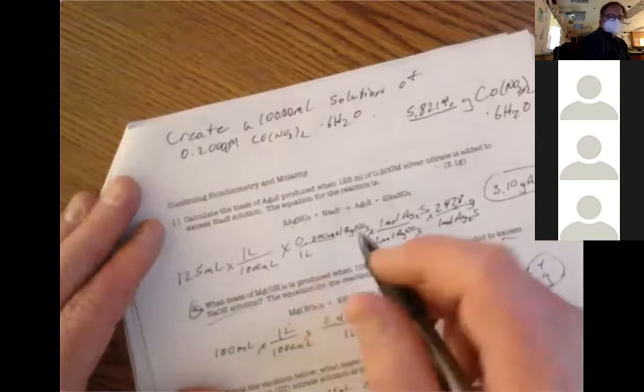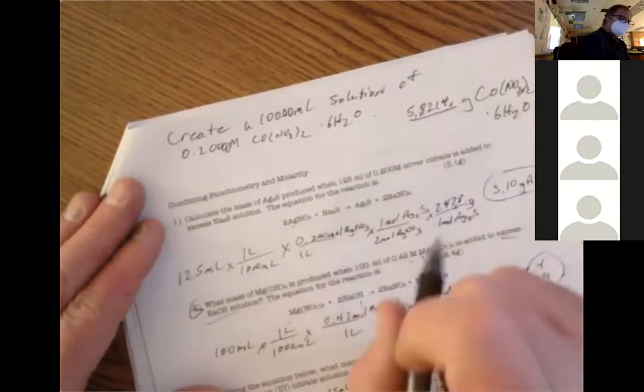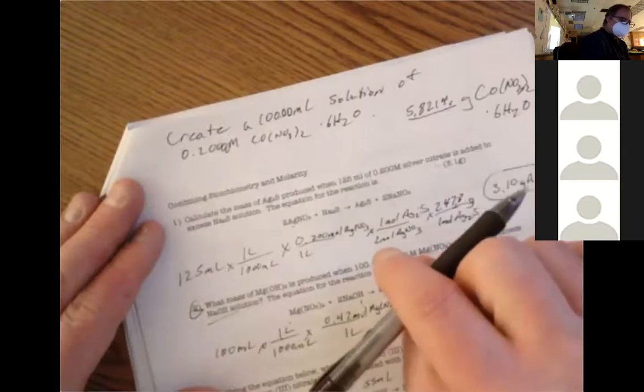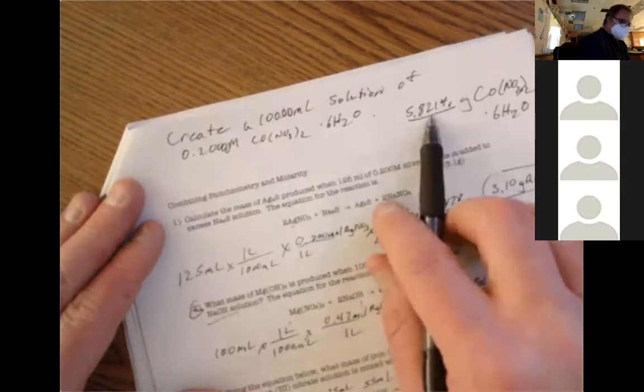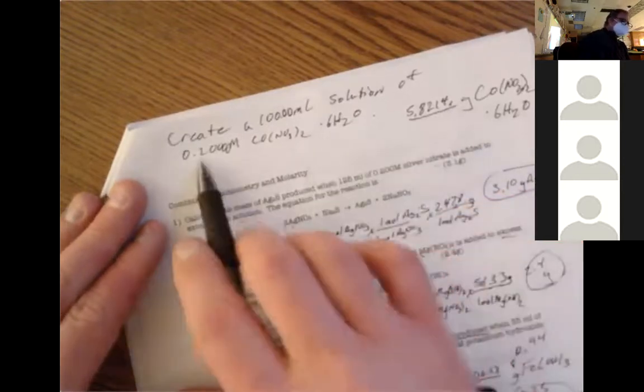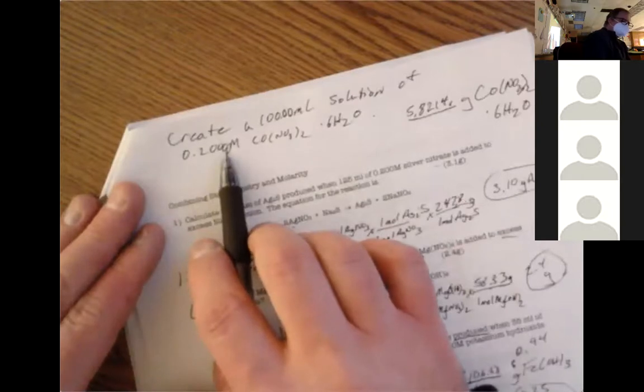So you're saying that whenever you did it, you got something other than 5.821, you got 5.84? Well, no, instead of rounding to 0.200, I did 0.2009 because I rounded to 4 sig figs because that's how many there were. And then I got something a little bit bigger, 5.8476.